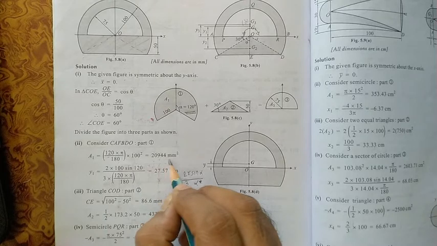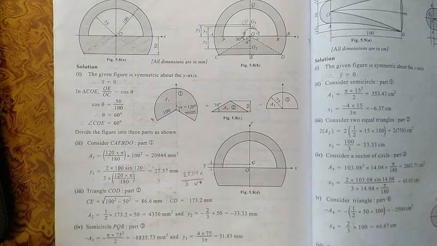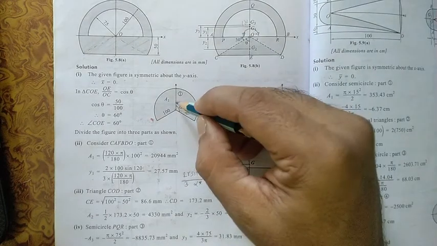20,944 mm square. So what's about the next one? Y1 is this distance.